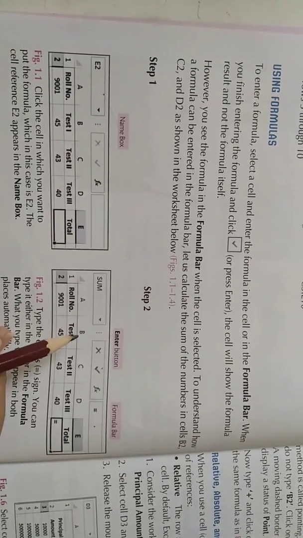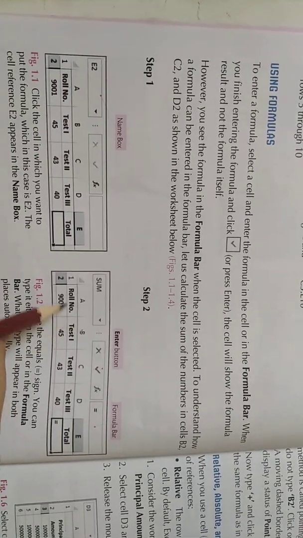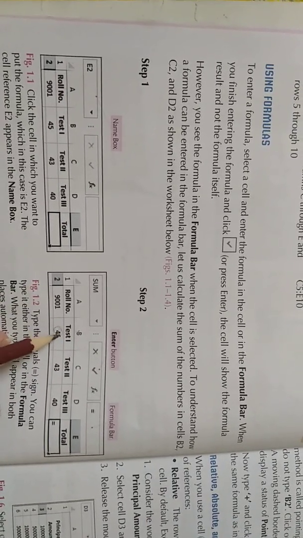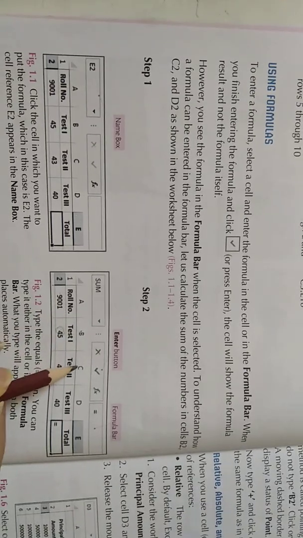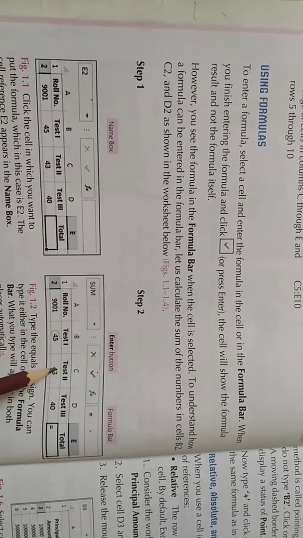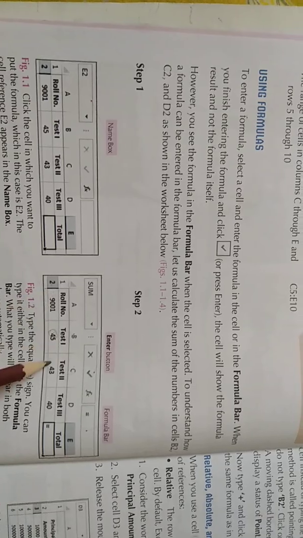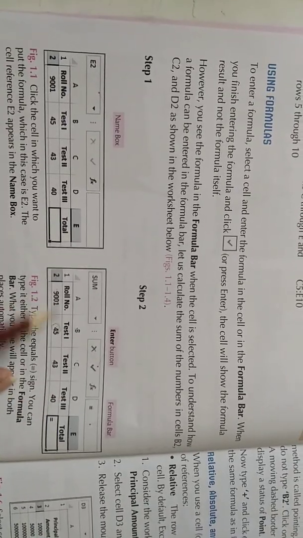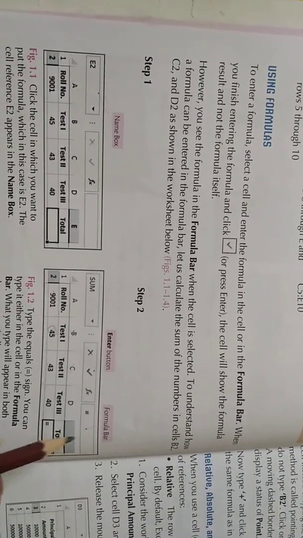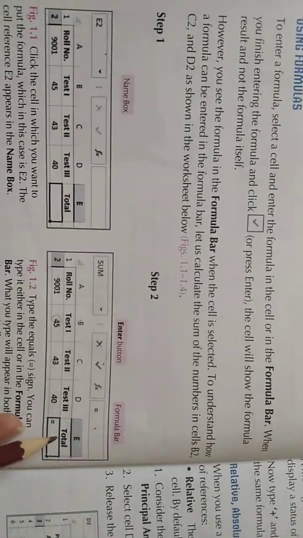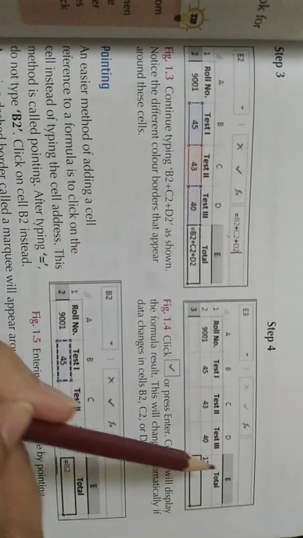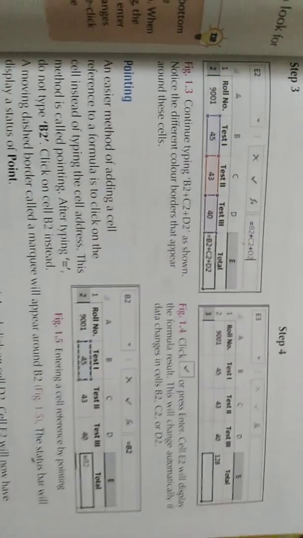So we will give the formula here: B2, this cell has the address B2, plus C2, and then plus the next cell. When we give this formula and press enter, the total will be shown in this cell. Just have a look here.